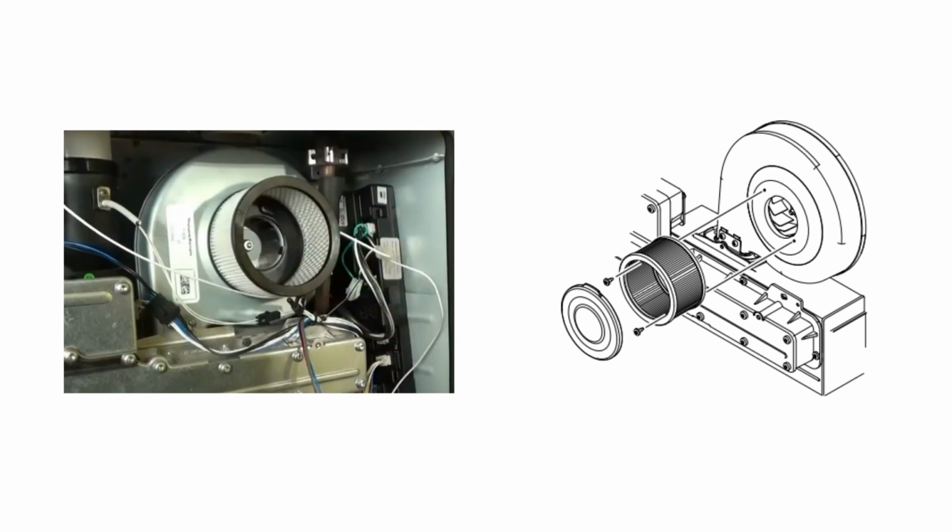Check if the air filter is dirty or clogged and replace if needed. Lastly, check for blocked burners and perform gas and air tuning. Follow the video on Bosch burner replacement by clicking on the link in the description of this video.